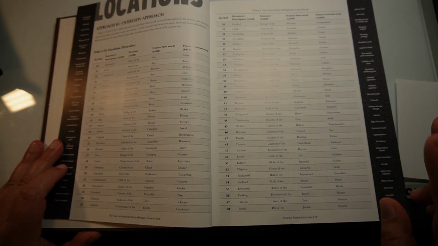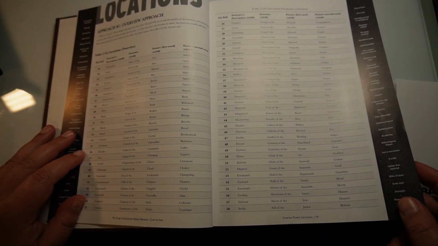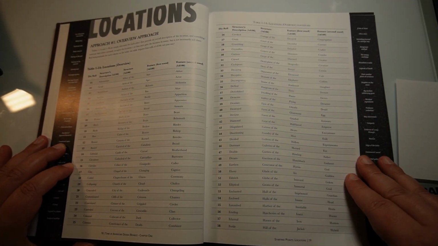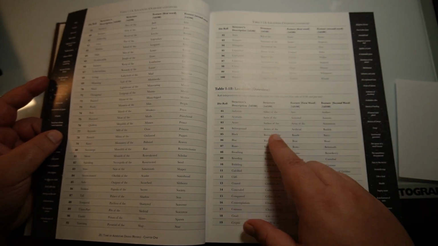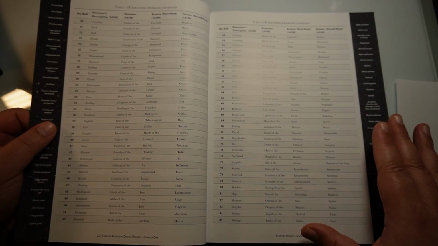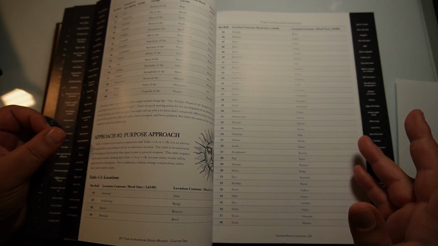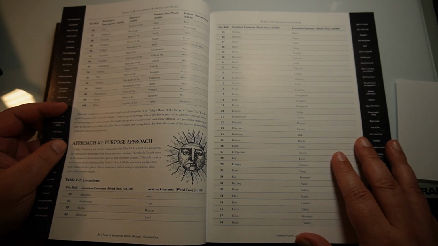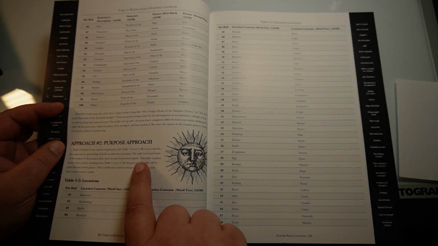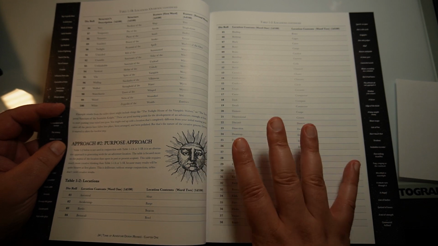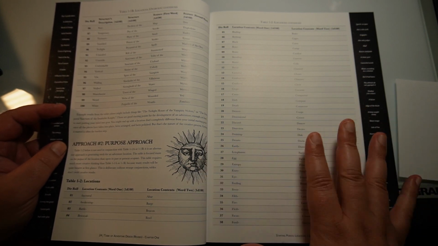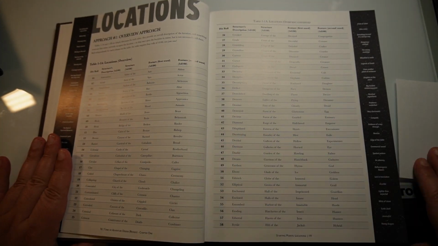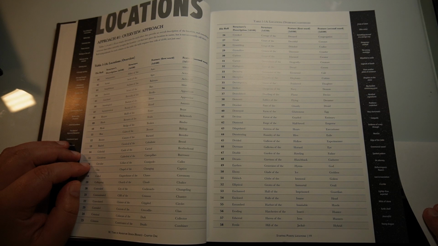locations. This provides two different approaches to locations. There is the overview approach, which is supported by these two tables here, 1.1a and 1.1b. They are identical in shape, but their values are slightly different, although some of them are the same. We'll show why that's useful in a moment. And then approach 2 is the purpose approach, which is a little bit more abstract, but absolutely worth checking out. So we're going to start with the overview approach.